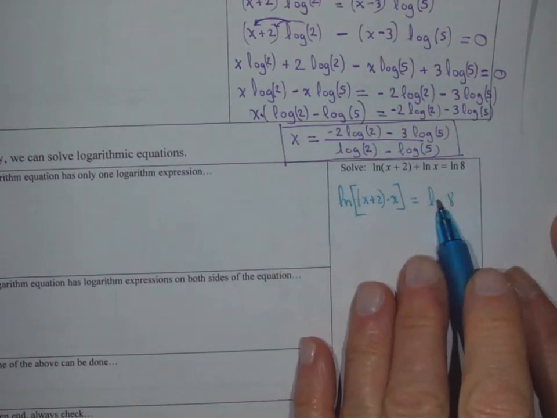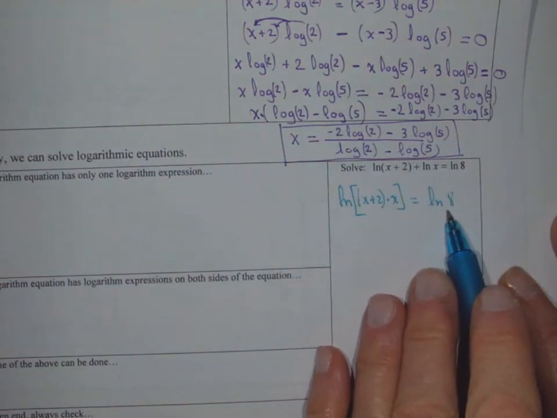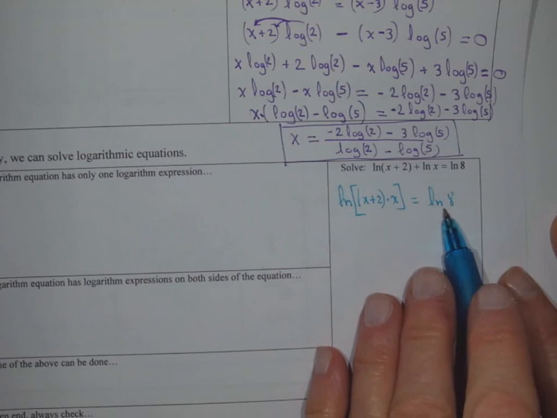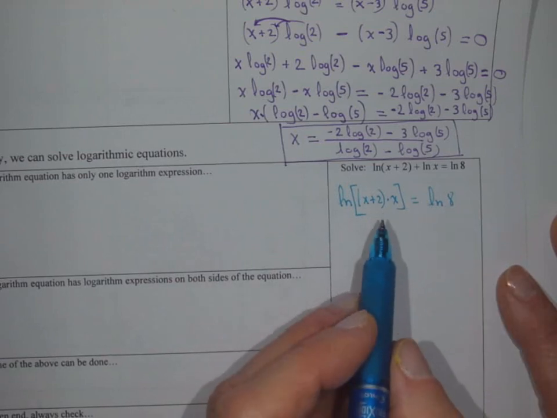This side, I don't have to worry. This is not a variable. I don't have to solve for anything. It's already a number, right? Natural log of 8 is just a number.